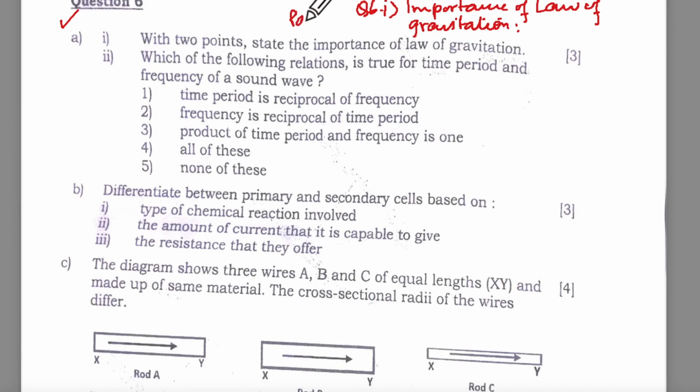Page number? Page number 84. 84. Can you read them quickly?